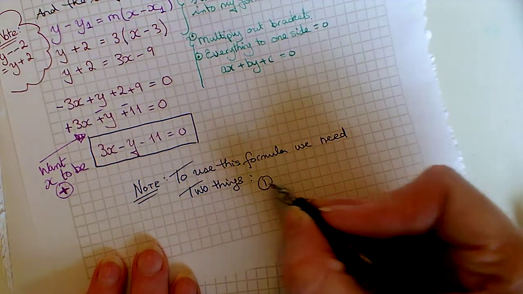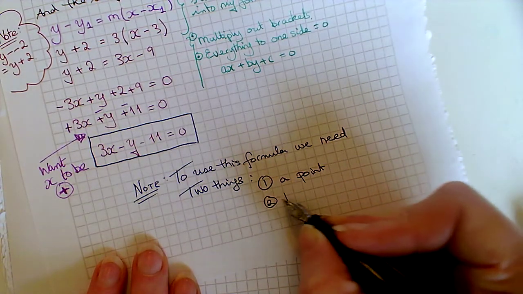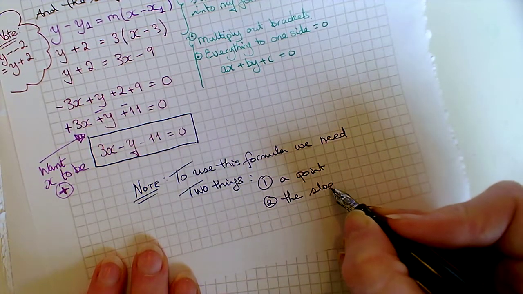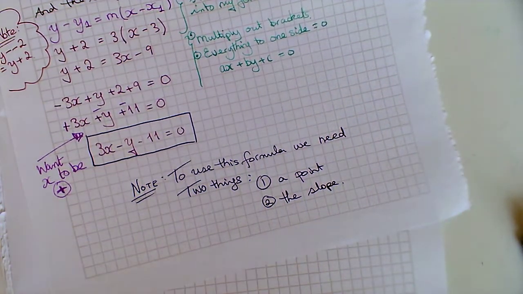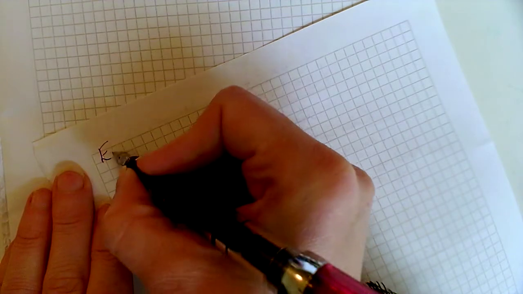We need to know a point that's on the line, and we need to know the slope of the line. And if we don't know those, then we can't answer these questions. So let's do a second example, which is slightly different, where it doesn't look like they've given us that information, but in fact they have. So example 2.